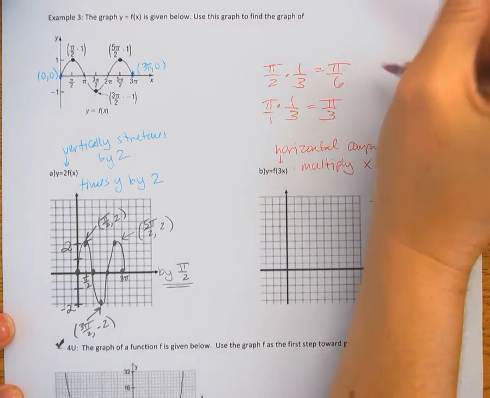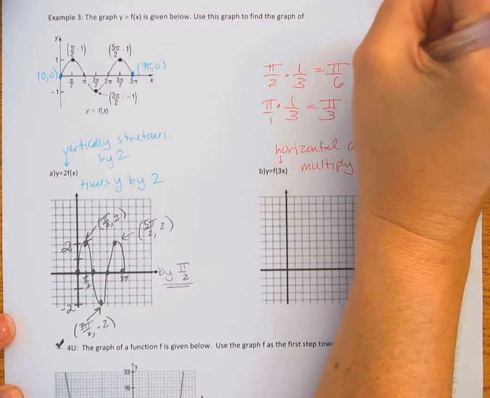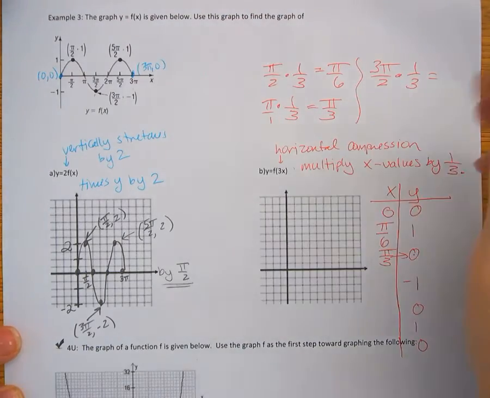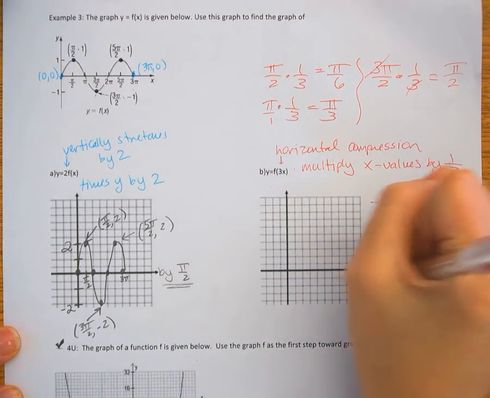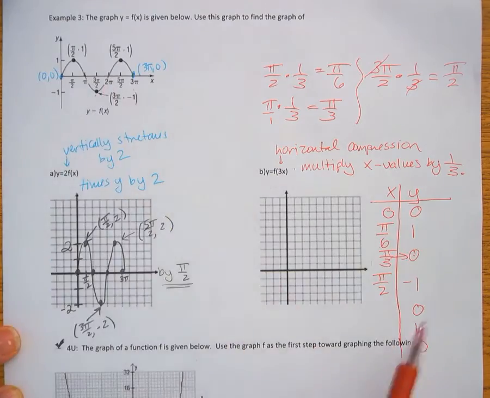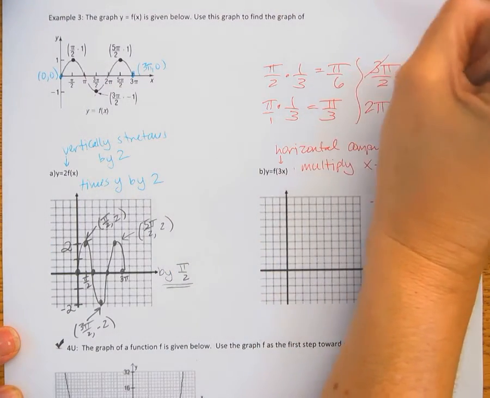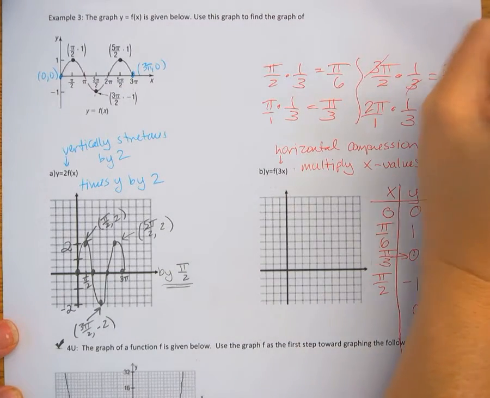So let me do that over here. So the next one is 3 pi over 2. If I multiply that by 1/3, the 3's will cross cancel and I'll get pi over 2. So that goes here, and that was with the value of negative 1. Then here, the value of 0 was when x was 2 pi. Think of 2 pi as being over 1. If I multiply that across, I get 2 pi over 3.